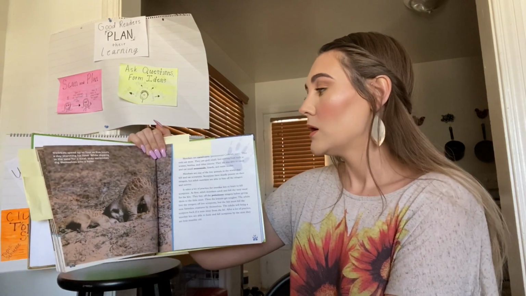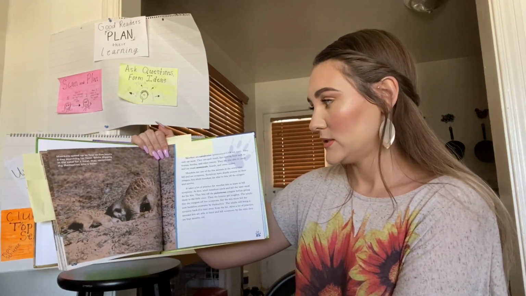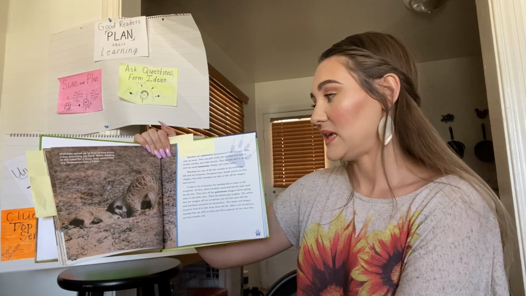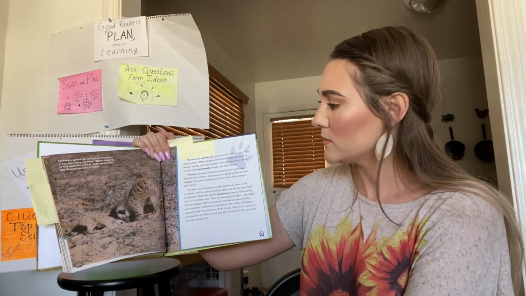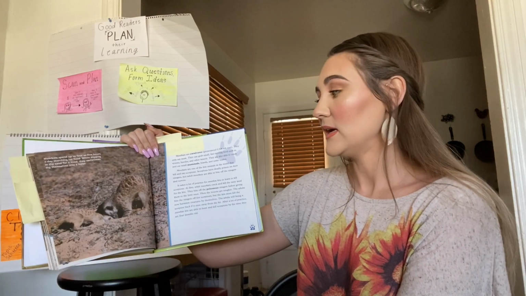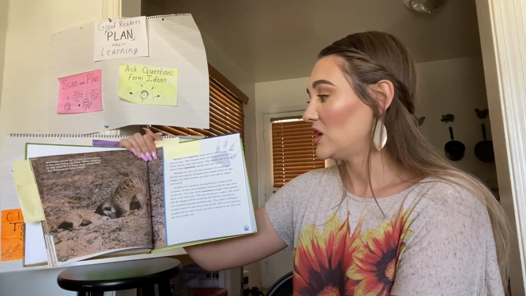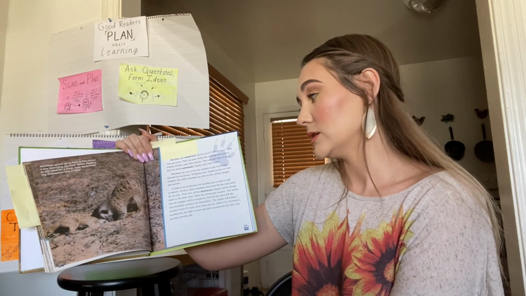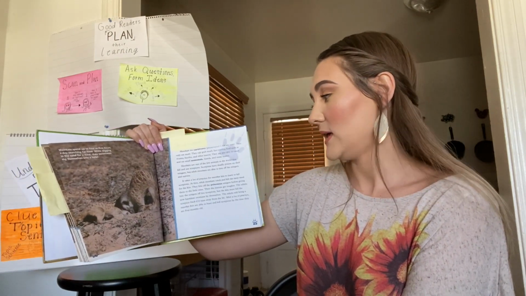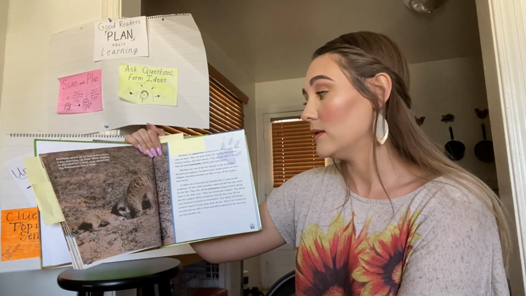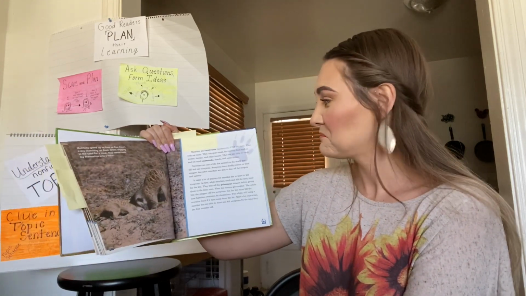Here we go. Meerkats are carnivores. They only eat meat. They can grab small, fast-moving food such as worms, beetles, and other insects. They are also able to catch and eat small mammals, lizards, and some snakes. Meerkats are one of the few animals in the world that kill and eat scorpions.